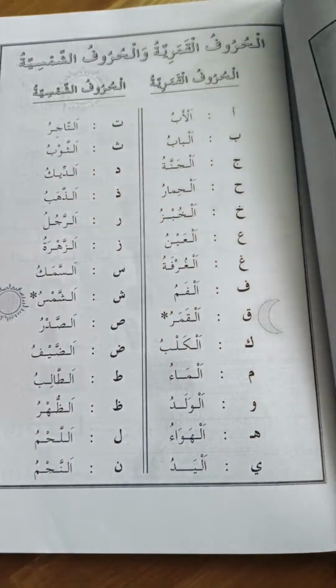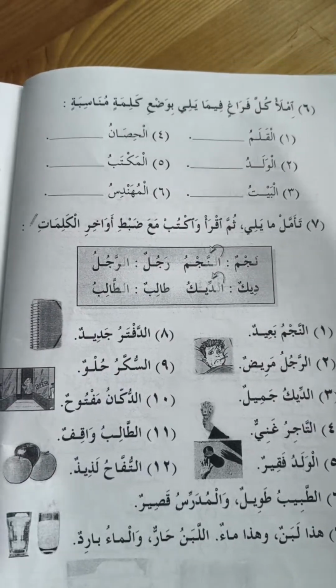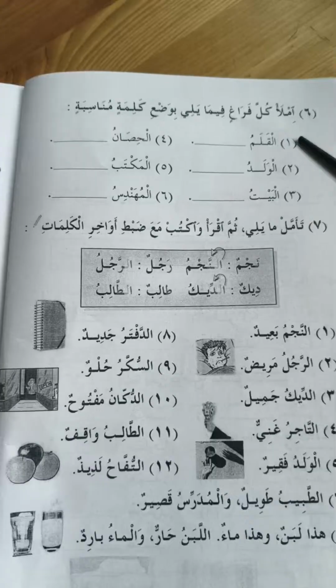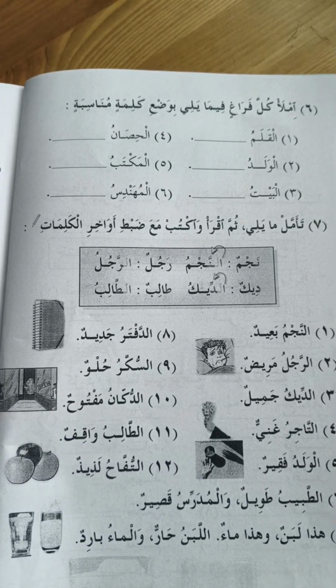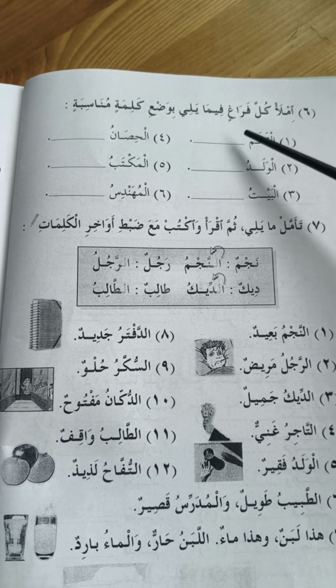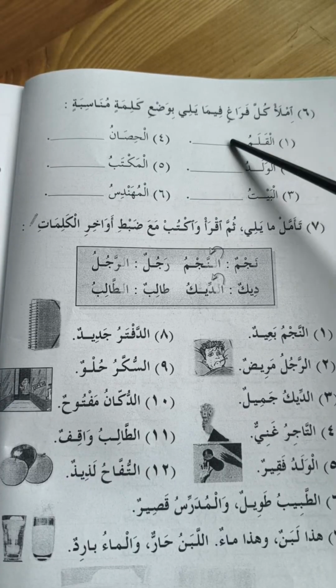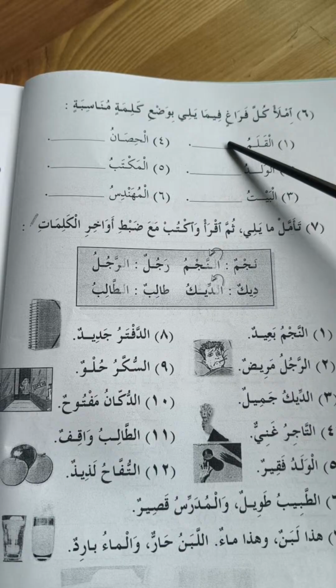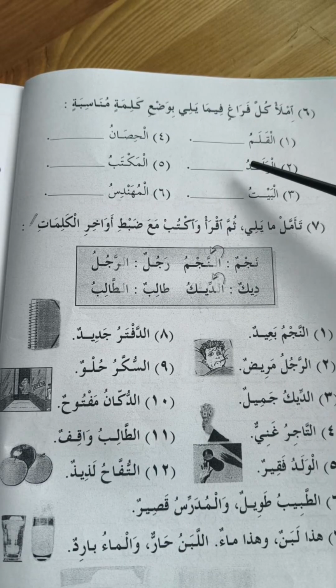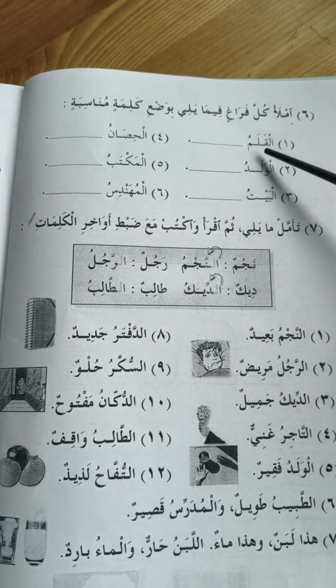Let me just put the page together for you. All right, so this is the next exercise, exercise number 6. This is the opposite of exercise number 5. We have the noun here. What we don't know what to say here. You can choose whatever adjective you like. For example, al-qalamu, the pen. You can choose new, broken, short or light, anything. So al-qalamu maksurun, the pen is broken.